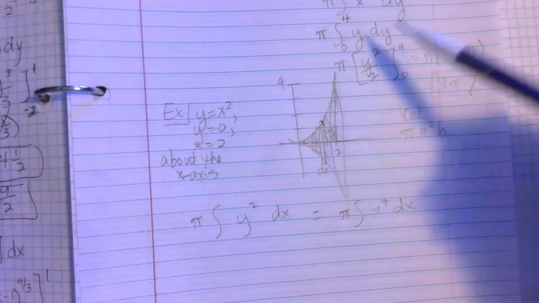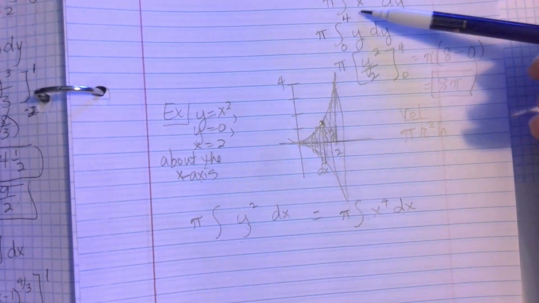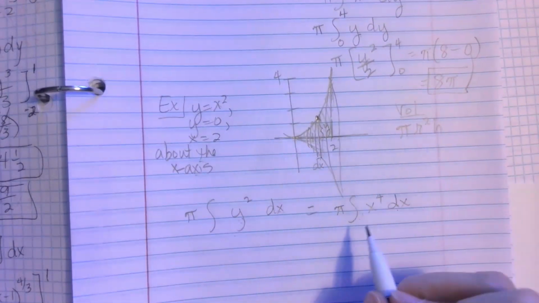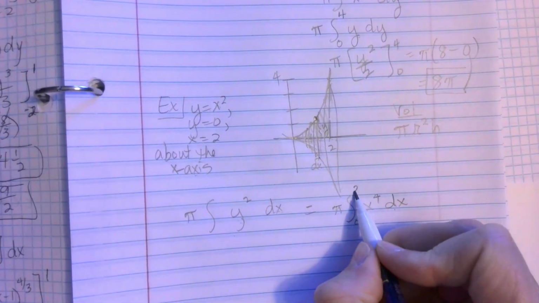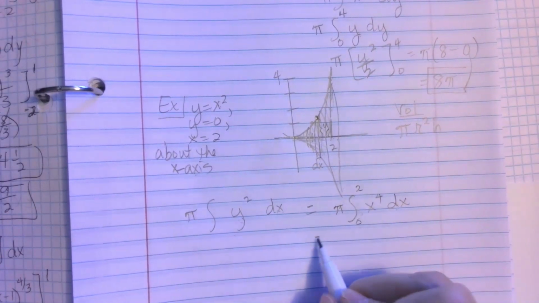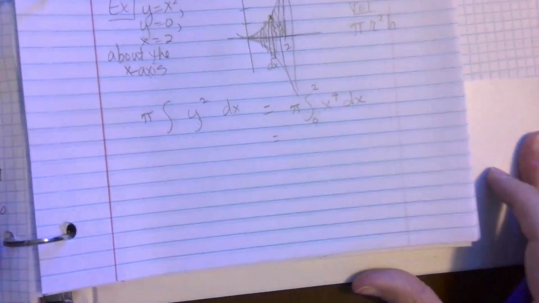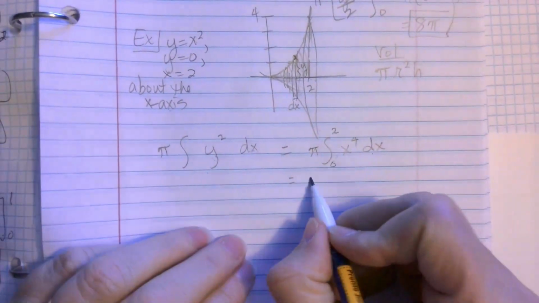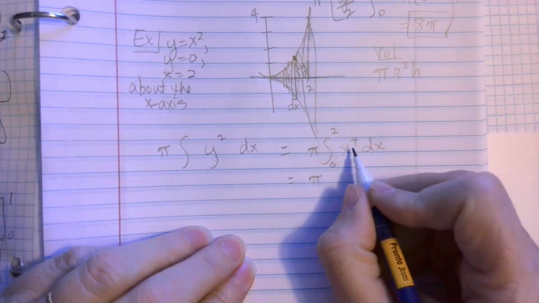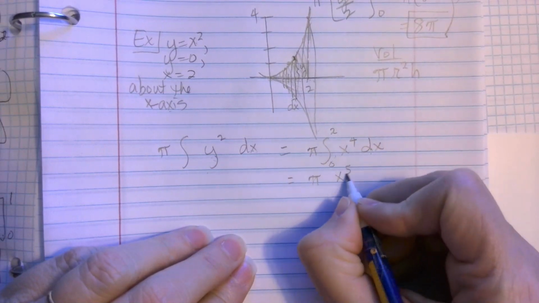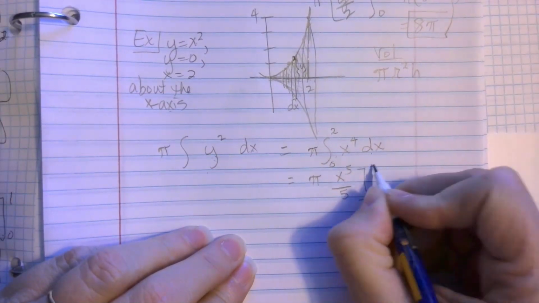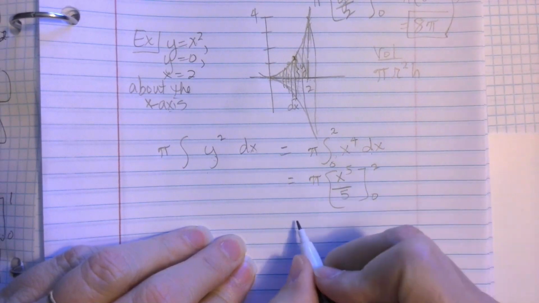And so instead of going 0 to 4 like the last example, this one, the x values go from 0 to 2. And then, again, this would be a nice, easy problem for a non-calculator, because it's so easy to integrate. Integral of x to the fourth is x to the fifth over 5, 0 to 2. Plug in your 2.